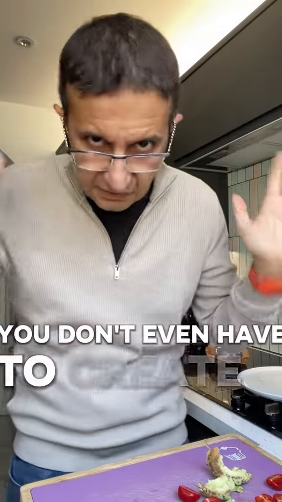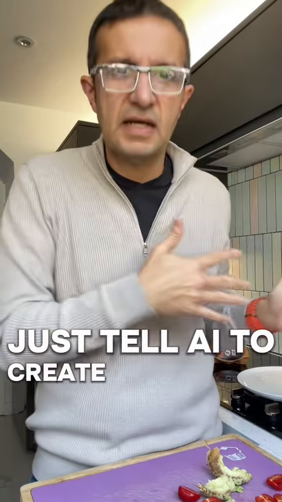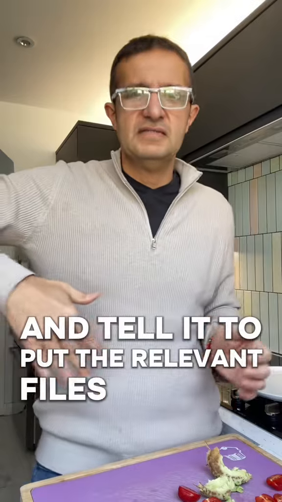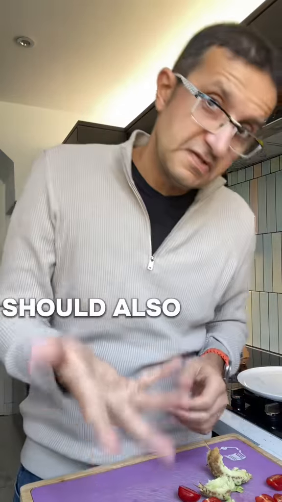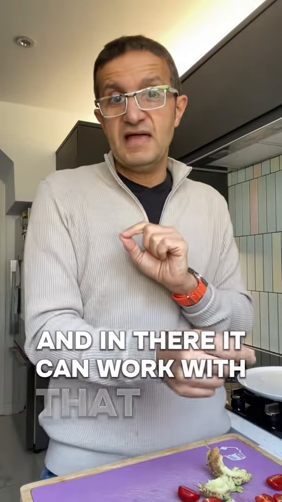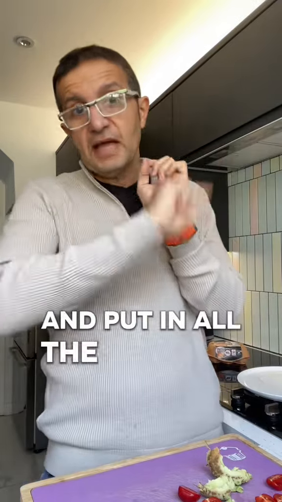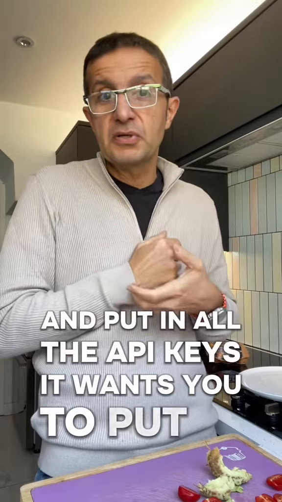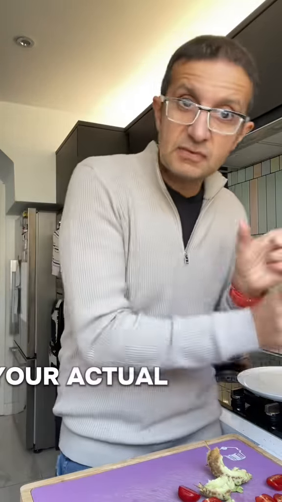You don't even have to create a gitignore file yourself. Just tell AI to create a gitignore file for you and tell it to put the relevant files in there that need to go in there. You should also tell AI to create your env.example file, and in there it can put in all the API keys it wants you to put in your actual env file.